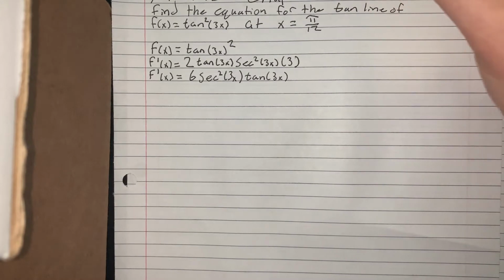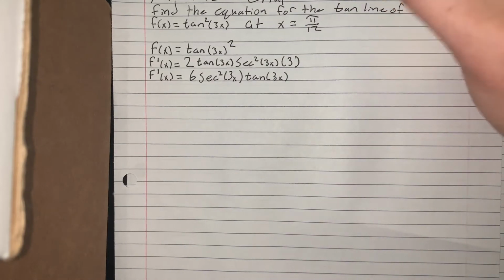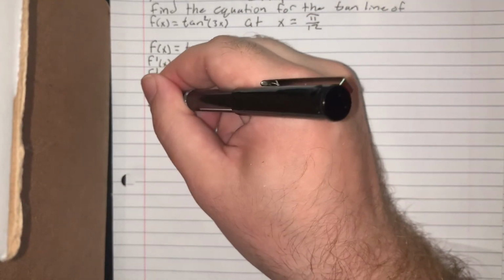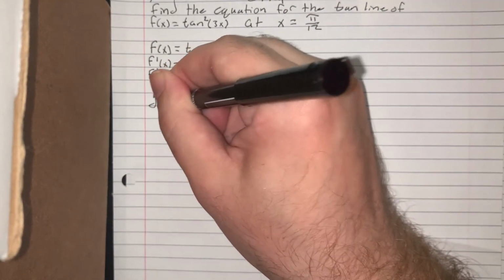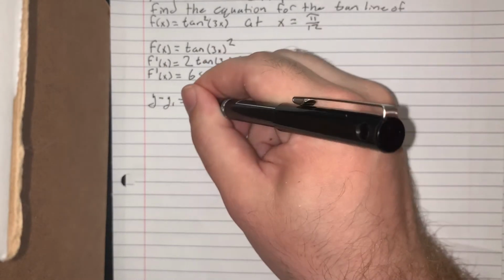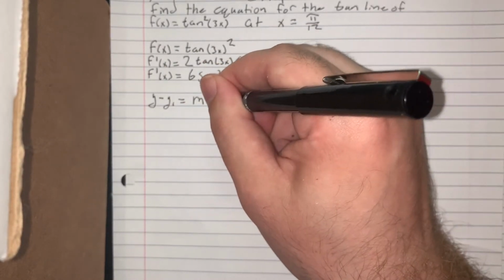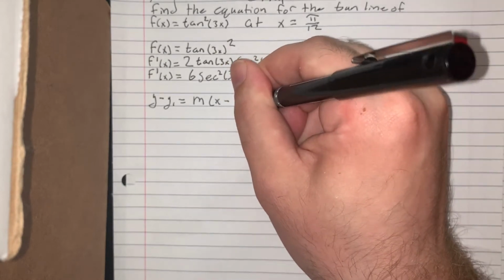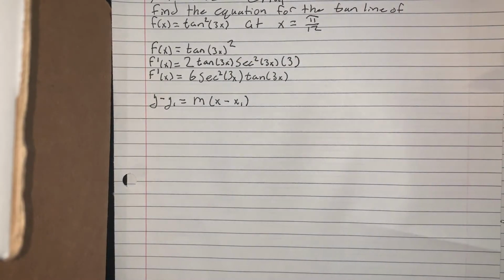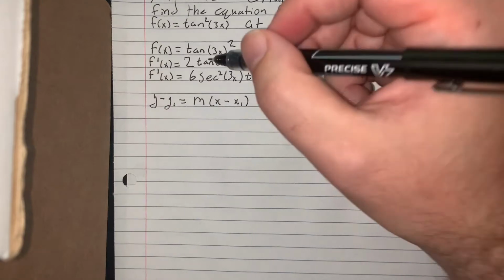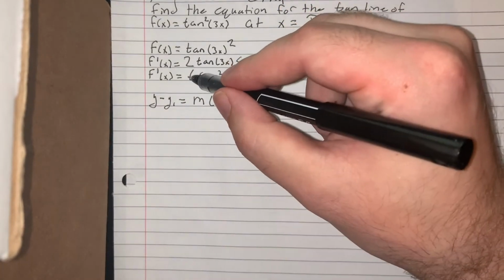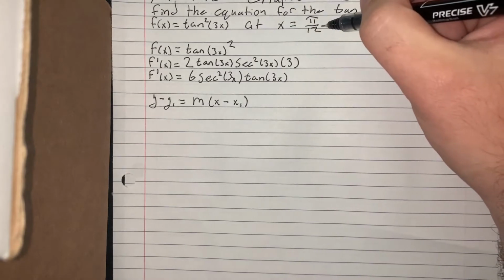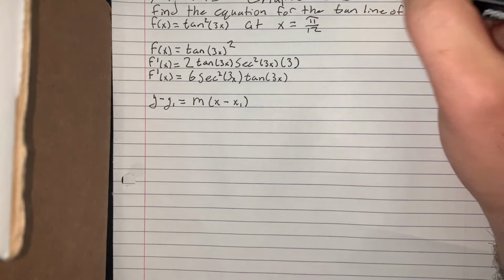So now we want to find the equation of the tangent line. We're going to use the equation y minus y1 is equal to m, all of that multiplied by x minus x1. So we have most of our stuff here. m is going to be equal to the derivative of the function, and we are given x1, which is pi over 12.